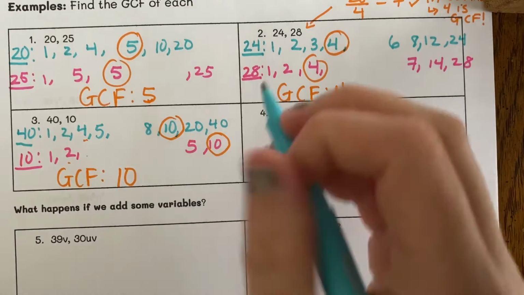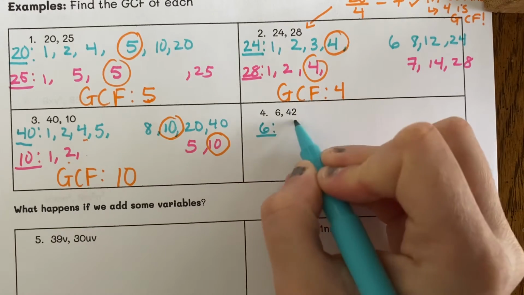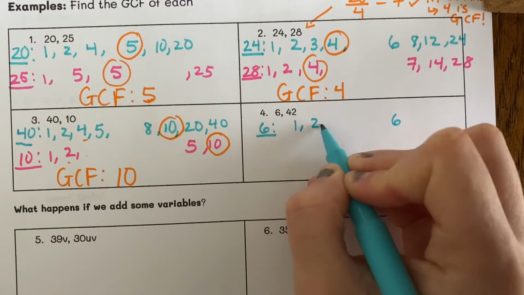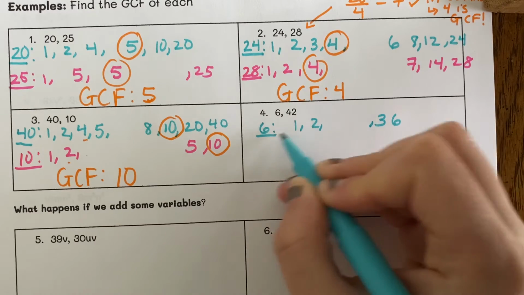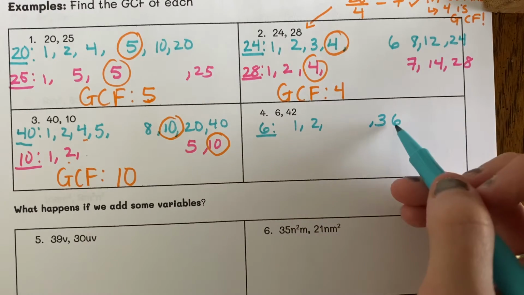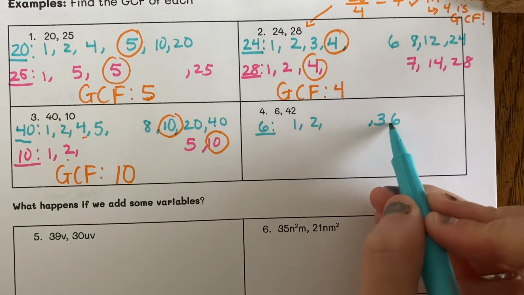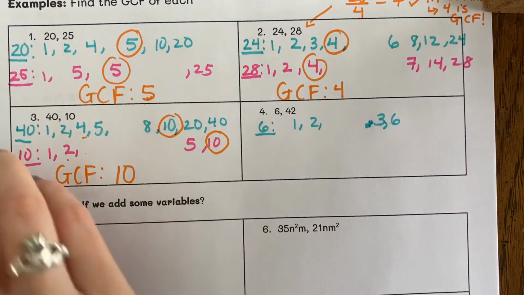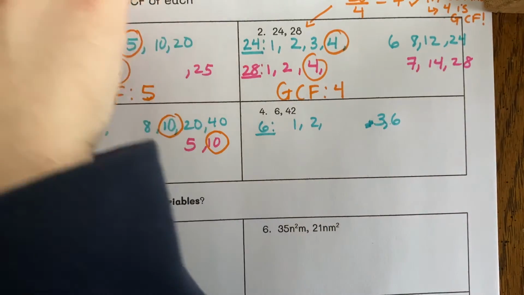And then the last one, I have 6. So I have 1 and 6, 2 and 3. And then 4 doesn't go into 6, 5 doesn't go into 6, so I'm back at 6. And then I have 42.